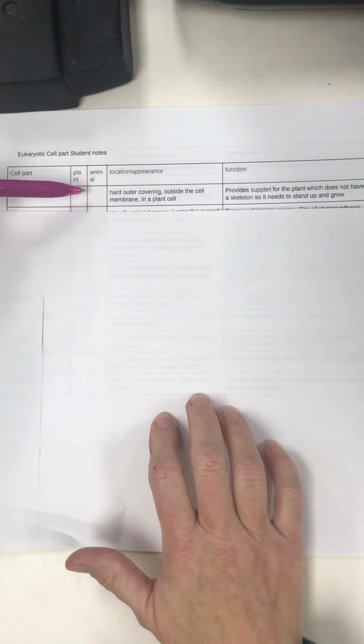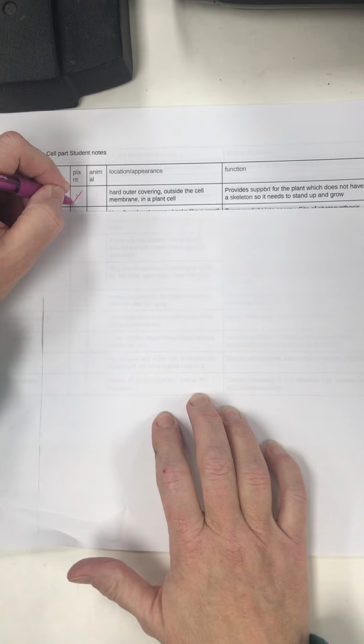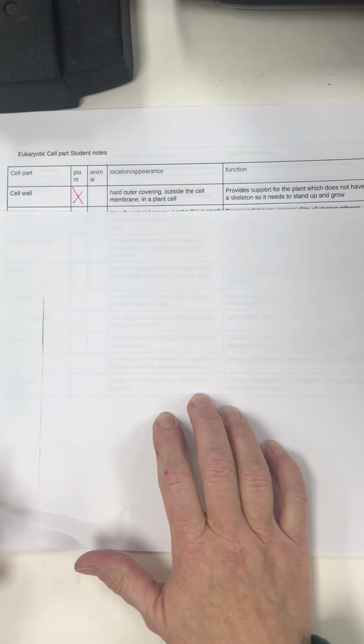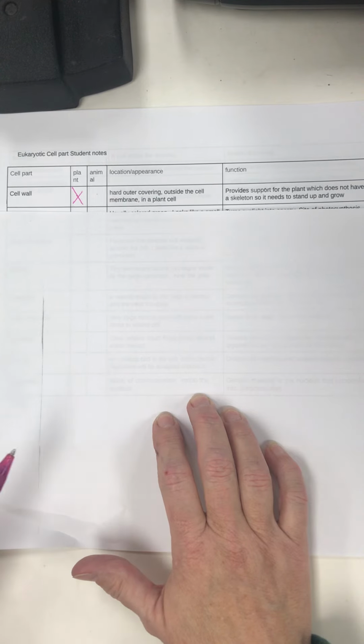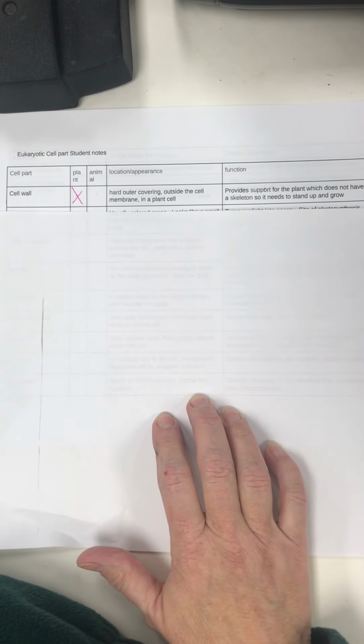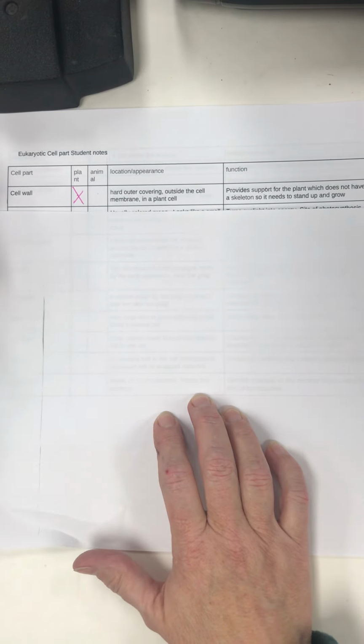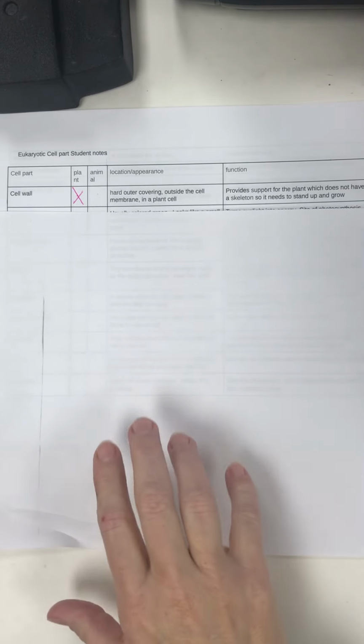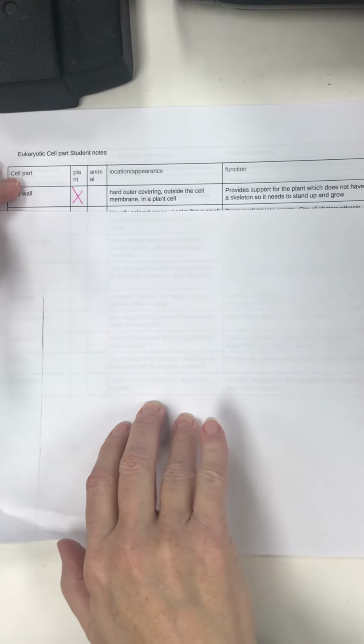All right, so we're going to start on cell wall. And I'm going to put a mark whether it's plant or animal. Cell wall is only in a plant. It's the hard covering outside the cell membrane in a plant cell. It provides support for the plant, which does not have a skeleton, so it needs to stand up and grow. Your skin is made of animal cells, so you can squish it because there are no cell walls. A plant, you can't do that. A cell wall is in a plant, and it's the hard outer covering.